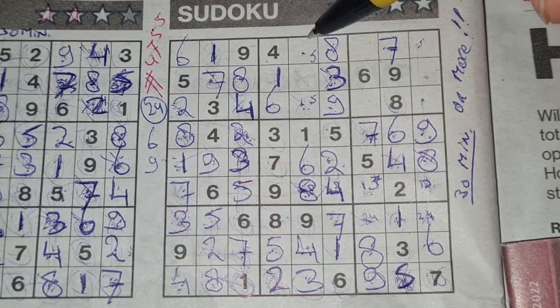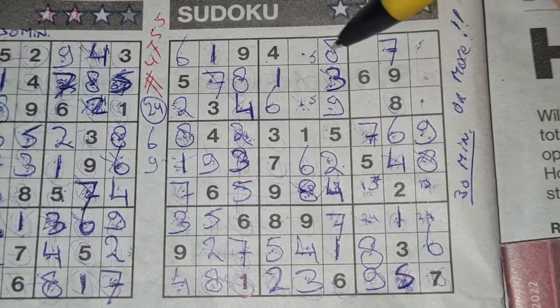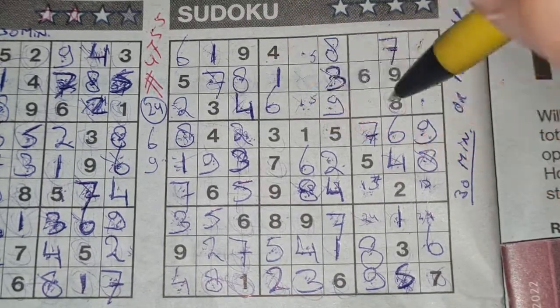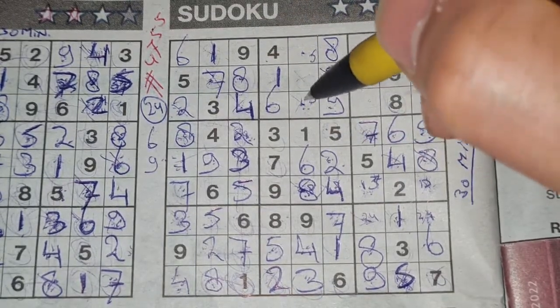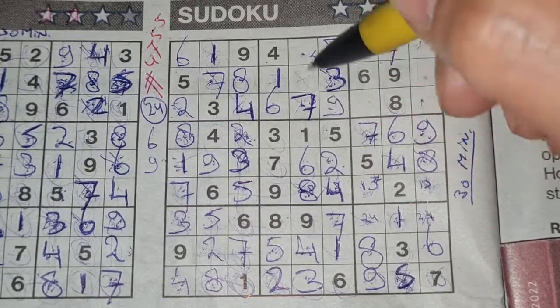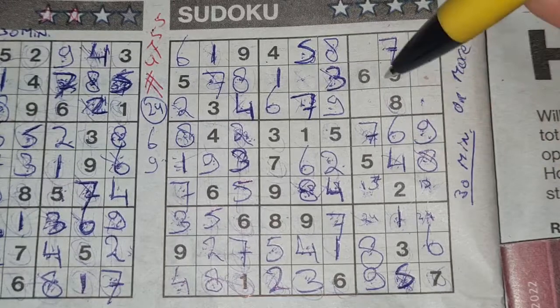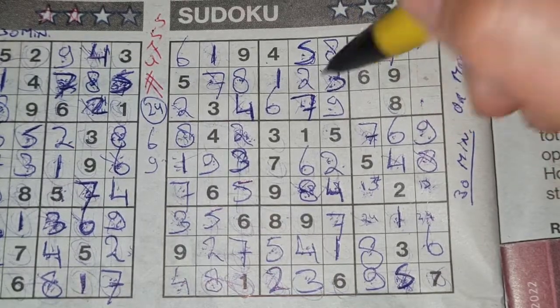1, 2, 5, 7. Yes, 7 in this first row, 7 in the second row, so the third row, the only place left for the 7 should be there, and I've eliminated the 5, so the 5 goes here. 1 box left in this big square for the number 1, the 2 is missing.